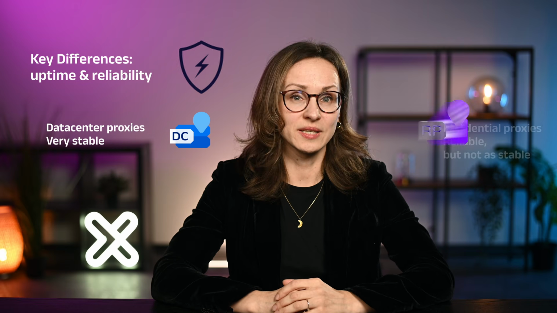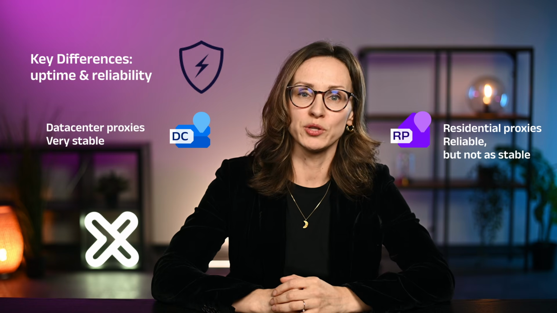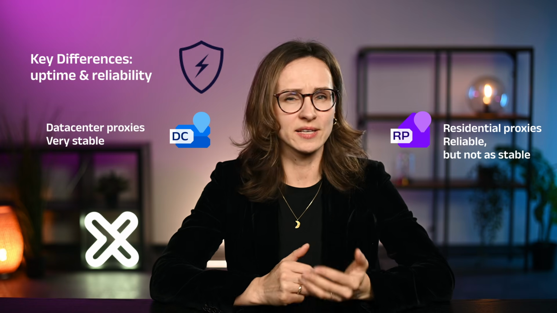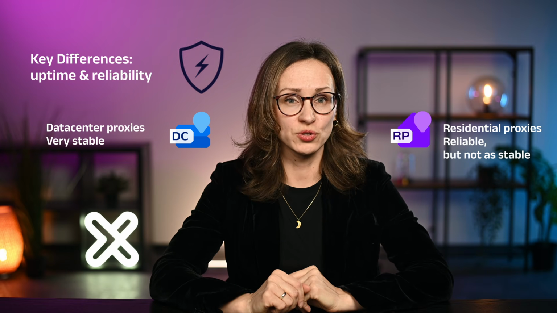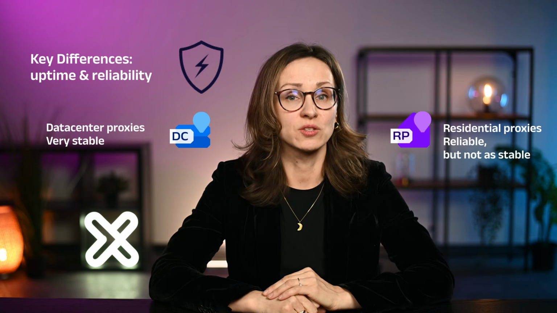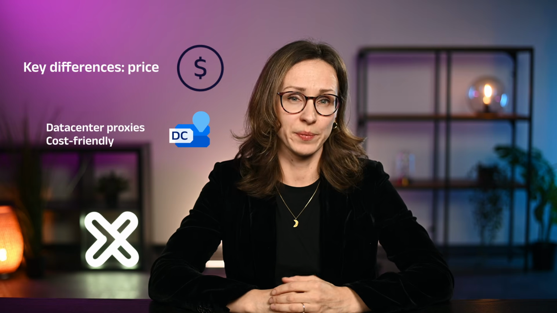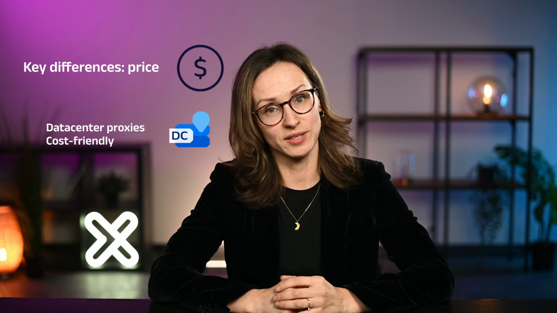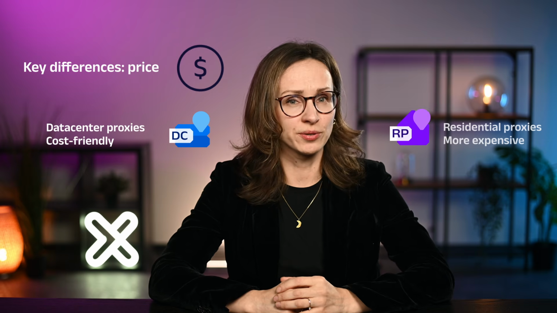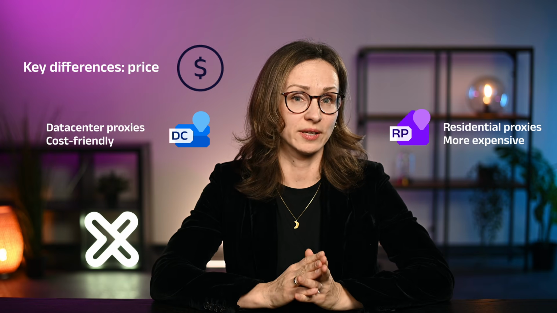Residential proxies are reliable as well, but because they route through real household devices, there's naturally a bit more variability. A device going offline, a changing network environment, or local connectivity issues can all affect uptime in small ways. Next, there's the price aspect. Data center proxies are much more cost-friendly compared to residential proxies, making them a great choice when budget is a priority. Residential proxies are generally more expensive because they are harder to acquire, maintain, and source ethically.